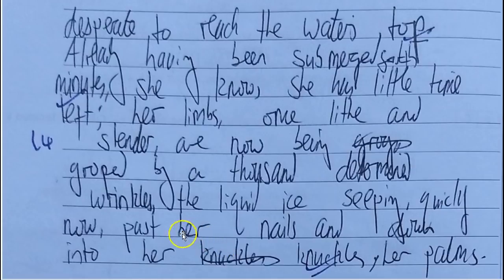And then there's also that other skill that I included of repetition, where you kind of build up a rhythm. Her nails into her knuckles, her palms. You can see how that rhythm is driving us on towards a potential design.